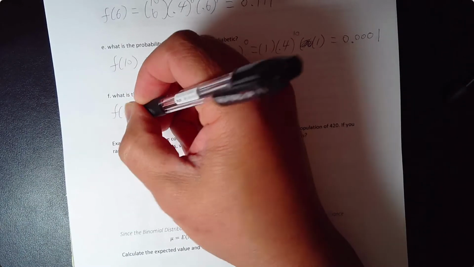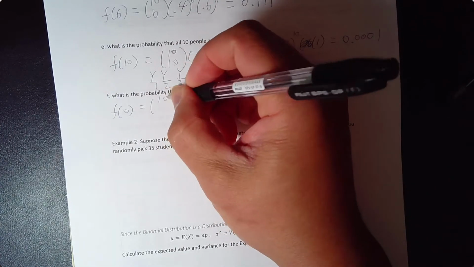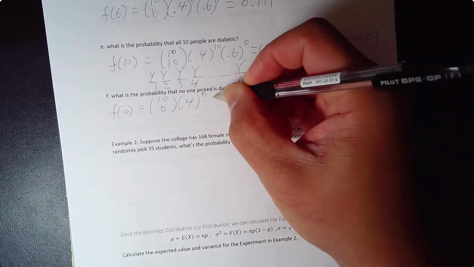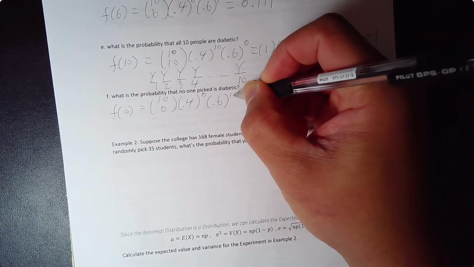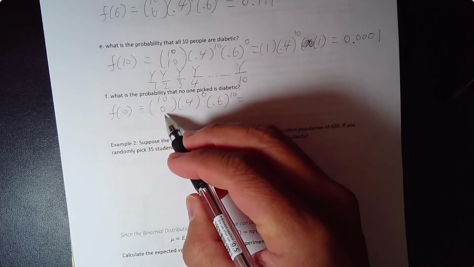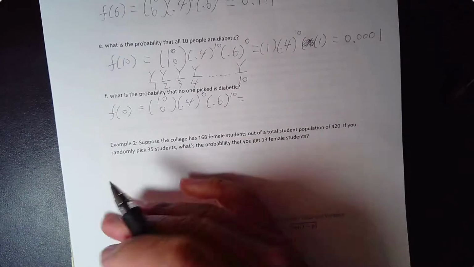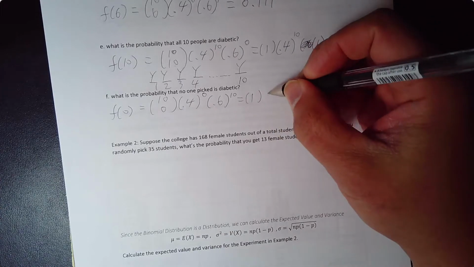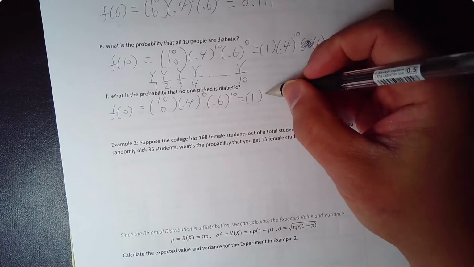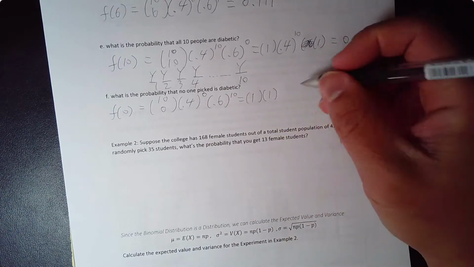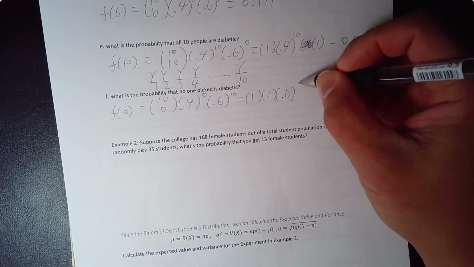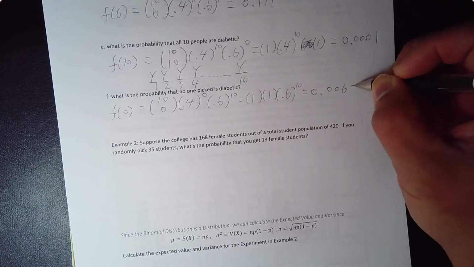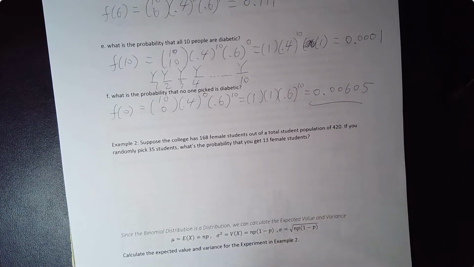F at 0. Okay, 10 choose 0. Same idea here. 0.4 to the 0 power, 0.6 to the 10th power. So again, 10 choose 0. If everybody says no, how many different ways to arrange that? There's going to be one way to arrange all that. 0.4 to the 0 power is also 1. Then what we really have is just 0.6 to the 10th power, which is 0.00605. That's the probability there.